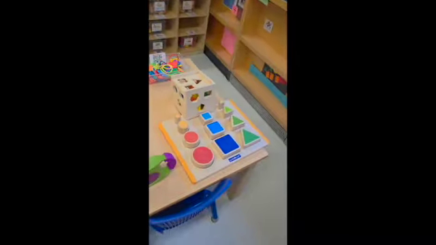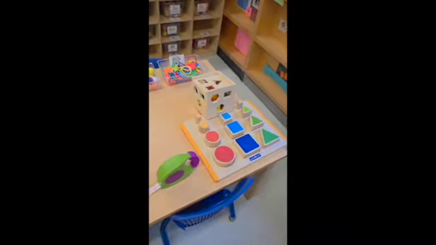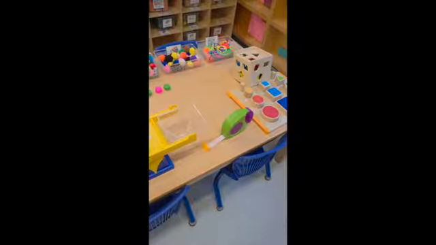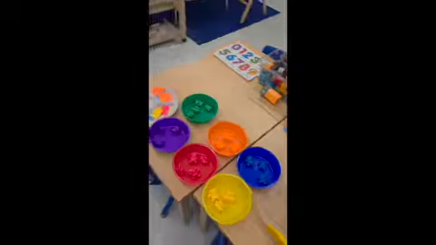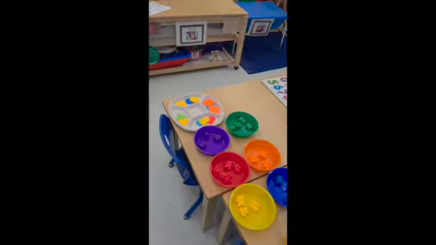Speaking of shapes, I have various shape puzzles and shape sorters. For measurement, again, I have a tape measure where they like to measure the different objects and furniture in that center, as well as a pan balance. For collecting, representing, and analyzing data, I have sorting dishes, as well as those free lunch trays.